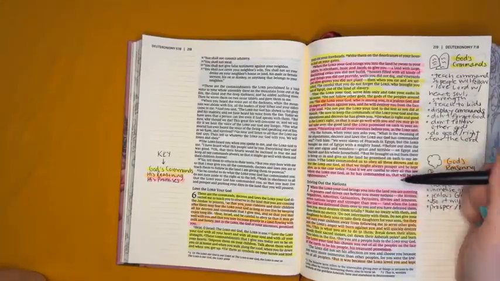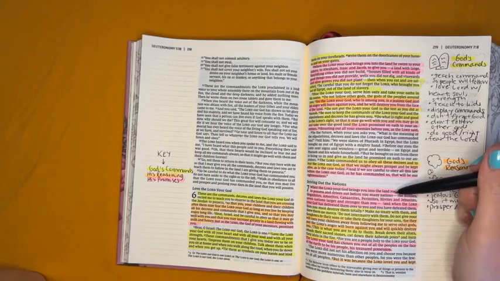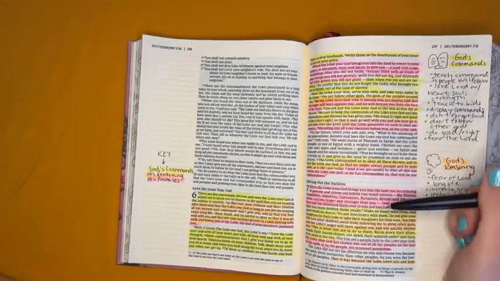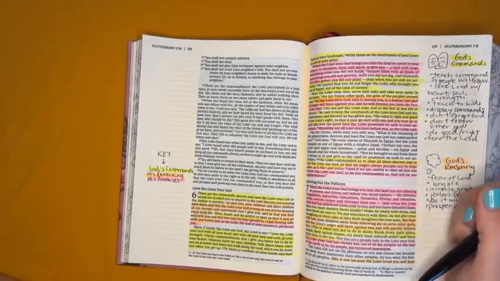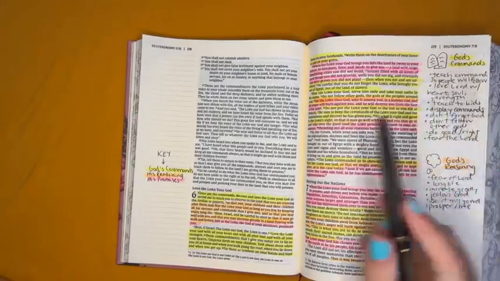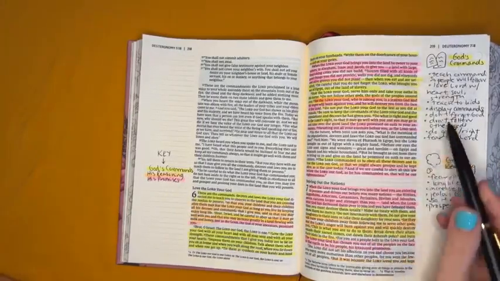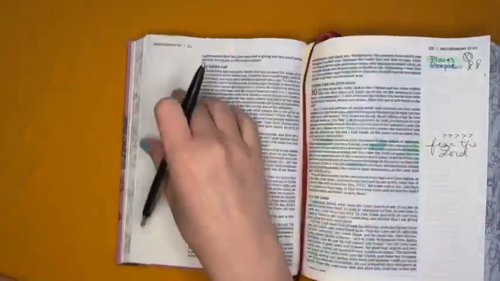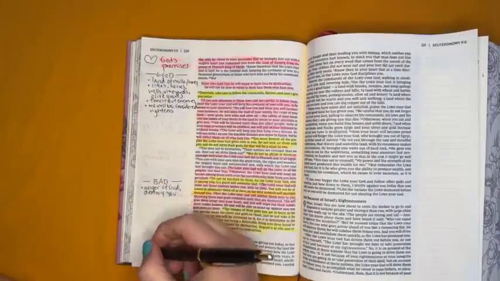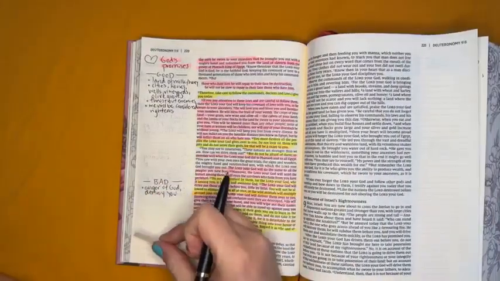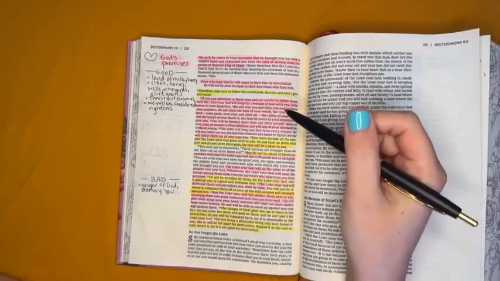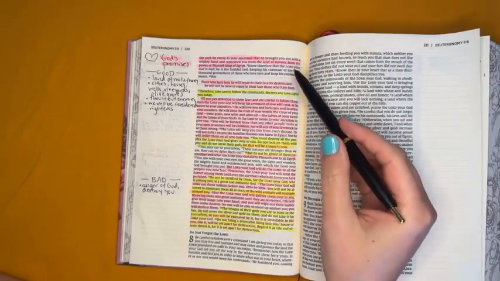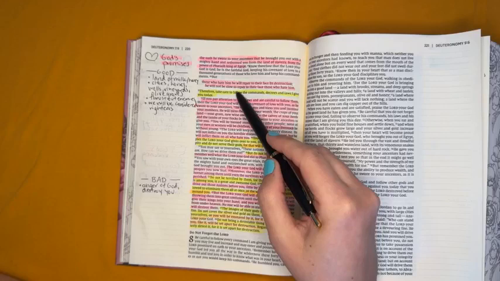Okay, chapter 7, I'm not going to do it as detailed as chapter 6. I think you kind of get the gist. But what I want you to do is just highlight those 3 sections. It doesn't have to be the same colors, but pick 3 colors for the commands, the reasoning, and promise, and just keep adding to them. You could even write chapter 6 on this page, and then on the next page write chapter 7, if you need more room. Otherwise, just keep building on these lists. This right here is talking about the enemies he's going to drive out. Some of these promises are just God's justice and his wrath.